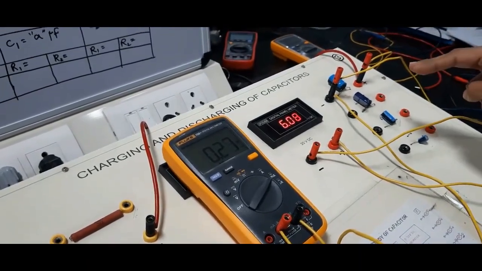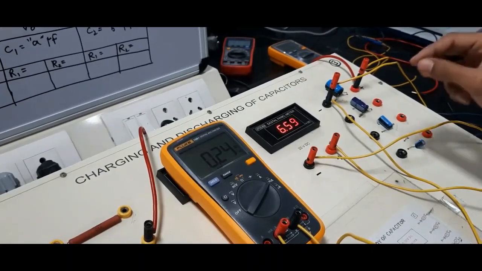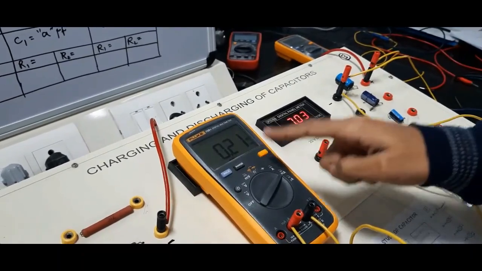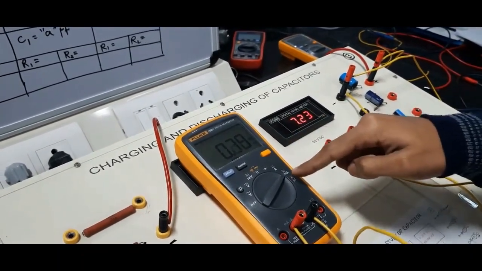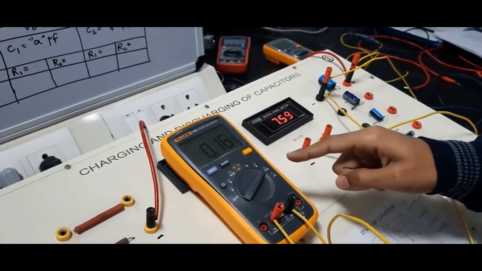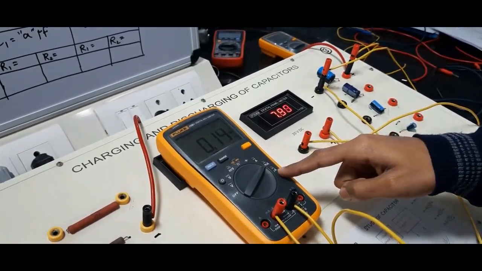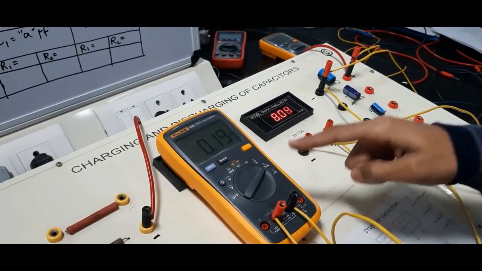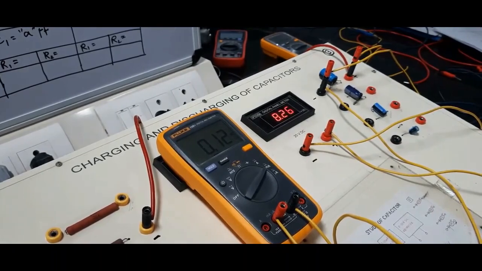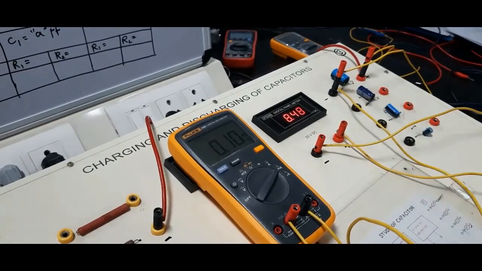So for this combination, once this multimeter shows a 0 reading in the milliampere range, then we have to wait for a time, and then we have to change this cursor from the milliampere range to the microampere range in order to measure the leakage current, from where you can calculate the leakage resistance. So let's first wait till it shows a 0 reading and it attains the maximum voltage VDC.